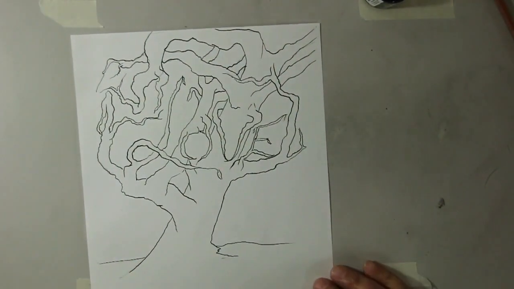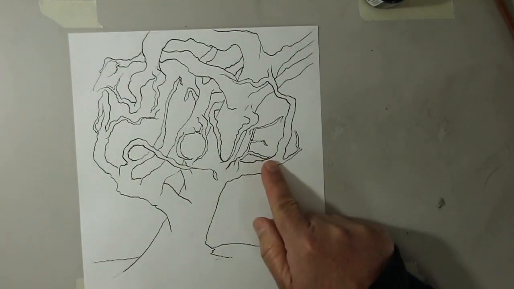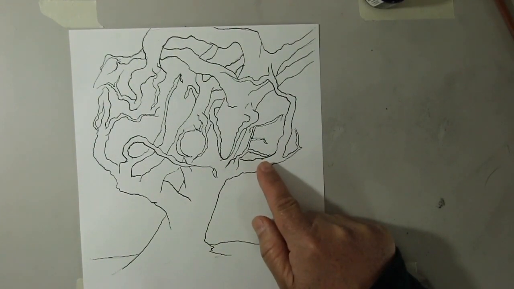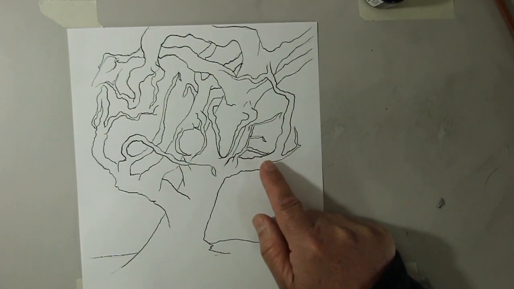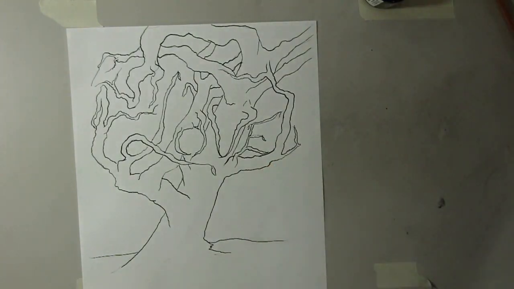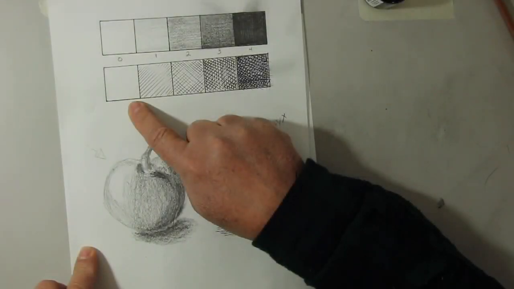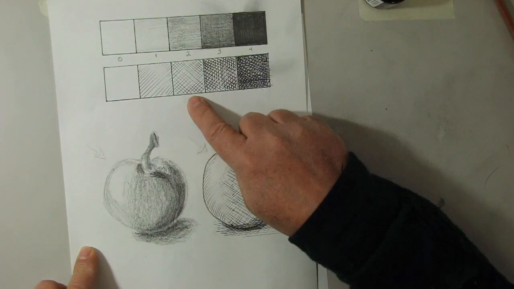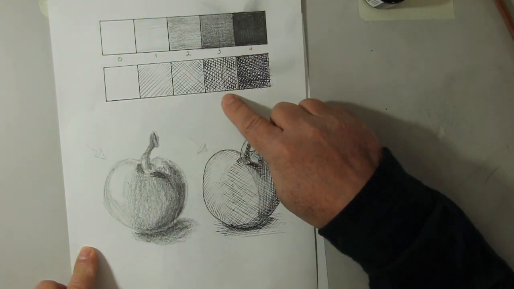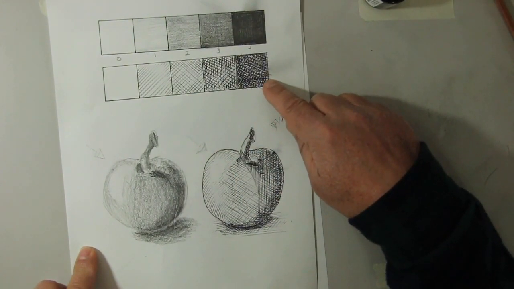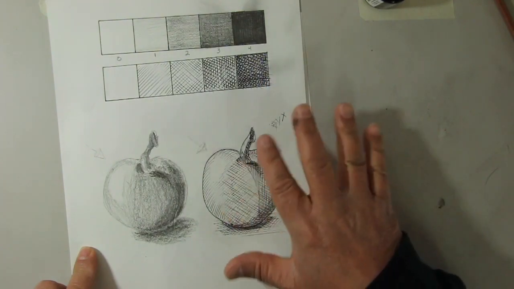Next, you want to establish a light source. Remember that the light source will tell you which parts of the tree will be highlighted, which parts will be in shadow, and everything in between are called midtones. We'll be using cross-hatching techniques to put in our shadows. If you need a refresher, please check out the video in the link above.